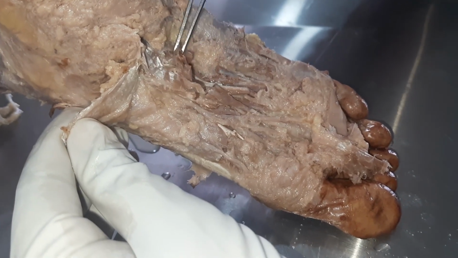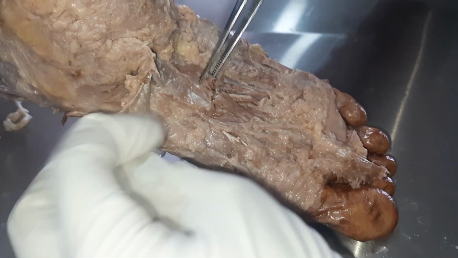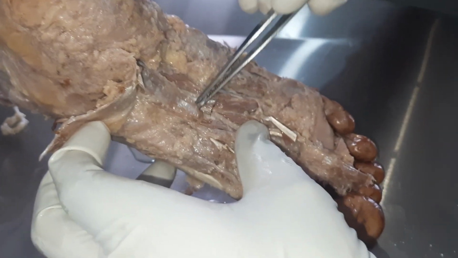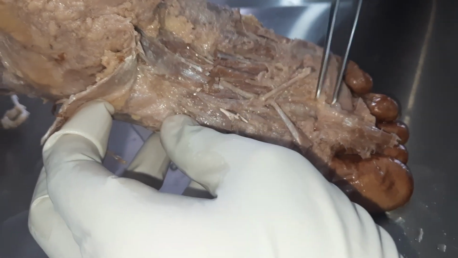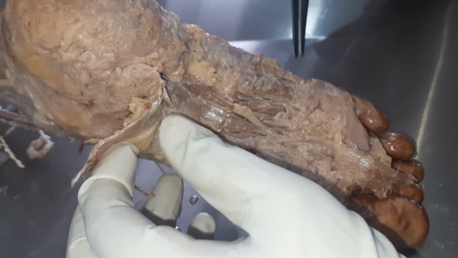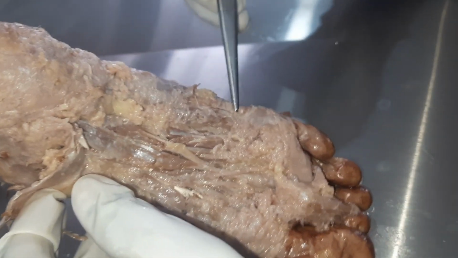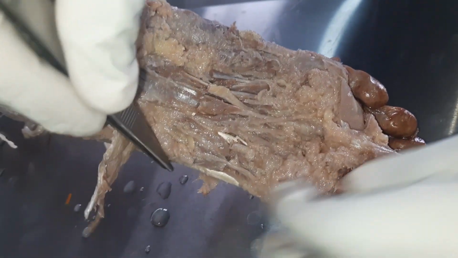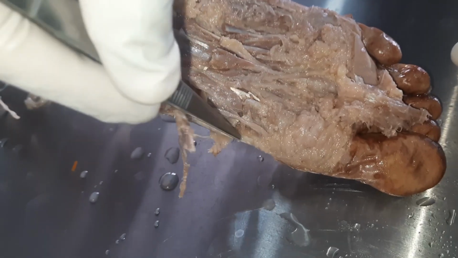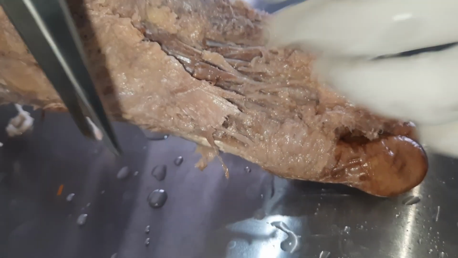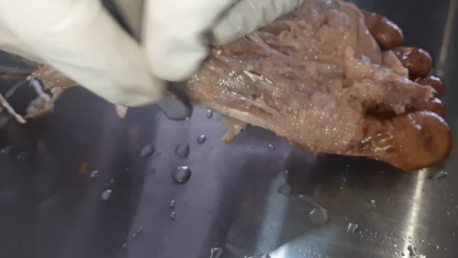This muscle is called flexor digitorum brevis. So this is flexor digitorum brevis, this one. Laterally you can see a muscle, that is abductor digiti minimi. Medially you can see another muscle here, that is abductor hallucis, this one.